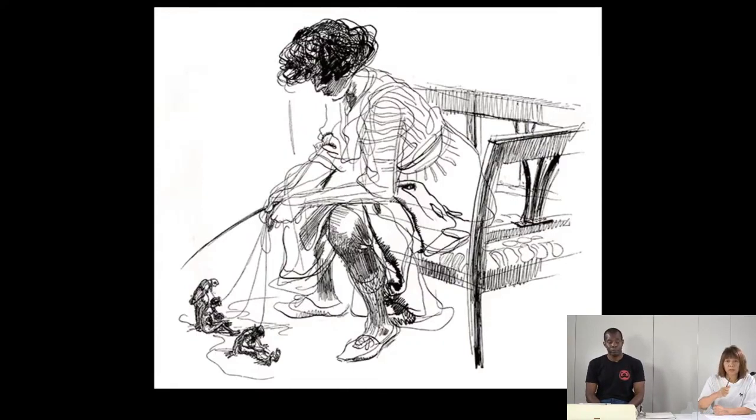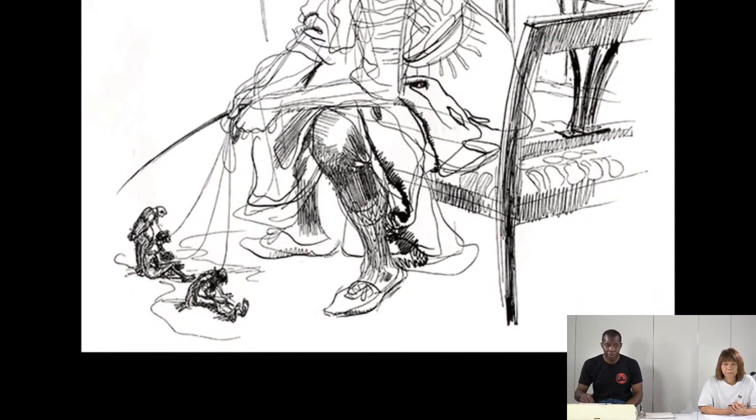Actually, I think if we were to clean up this drawing, in other words, get the basic outline of the most important details and take all the sketchiness out of it, I think a lot of the charm will be gone.